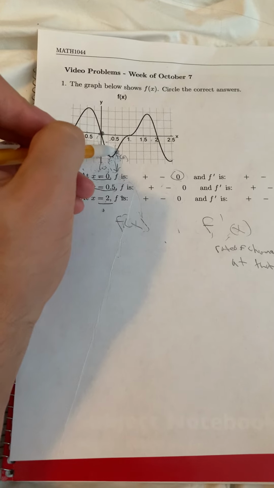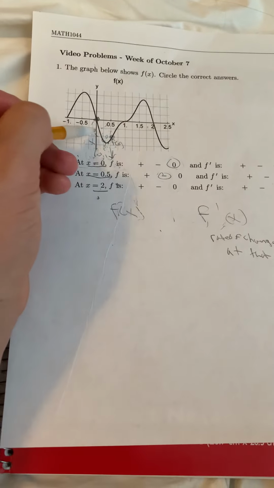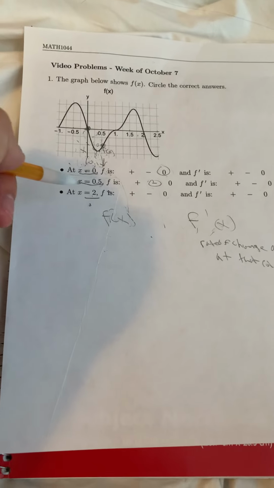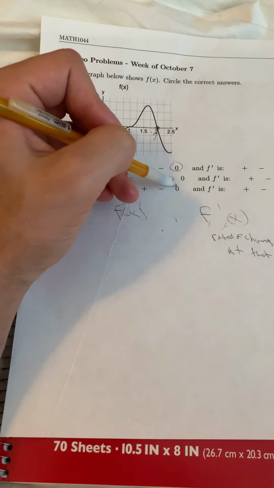Doing the same thing for 0.5, we look where the y value is at 0.5, and it is negative 2. Doing the same thing for 2, at x equals 2, y equals 0 again.